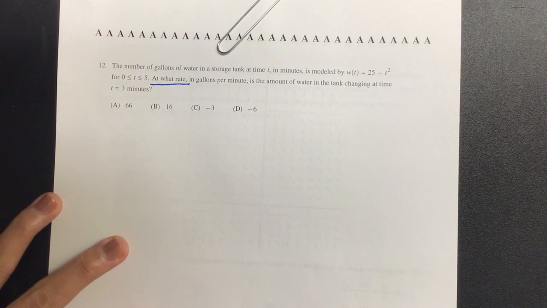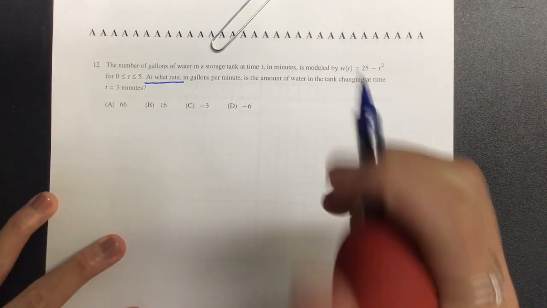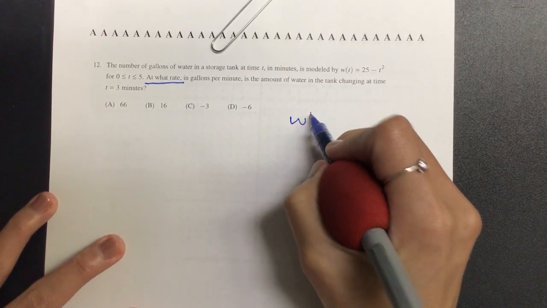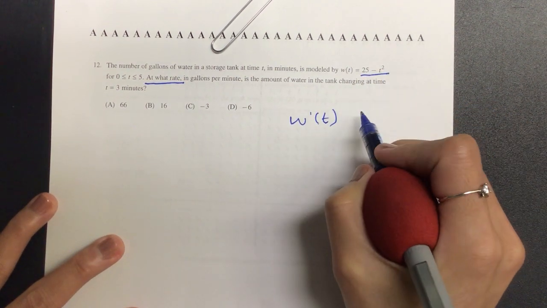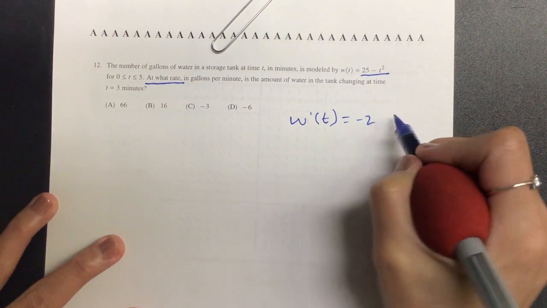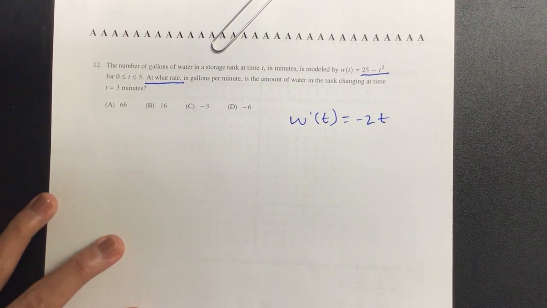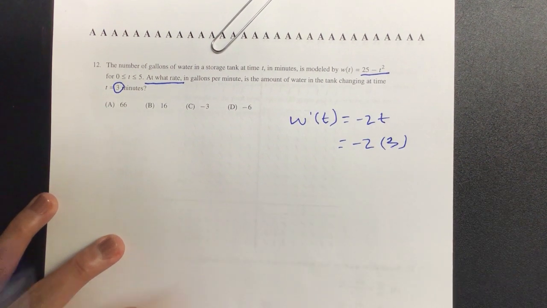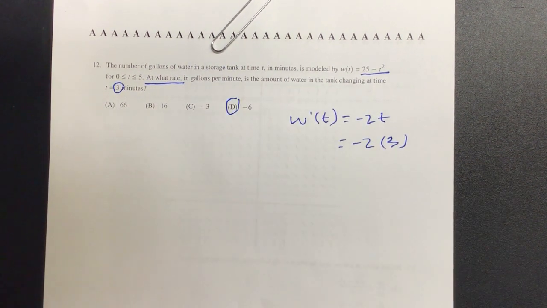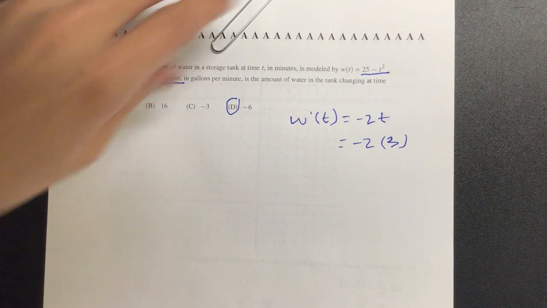Rate is our slope. Slope is our derivative. So if I take my W of t and find the derivative, what is the derivative of 25 minus t squared? Negative 2t, very good. And then all I need to do is plug in what value of t? 3. So we have negative 2 times 3, which is how many? 6. Ideally, more time should have been spent reading the question, but not answering. That alone is going to gain you 50 seconds, which is really nice.